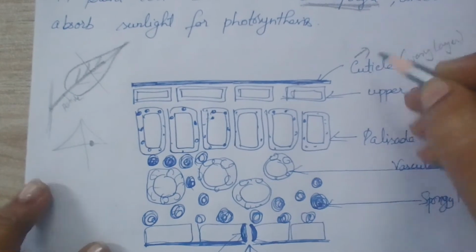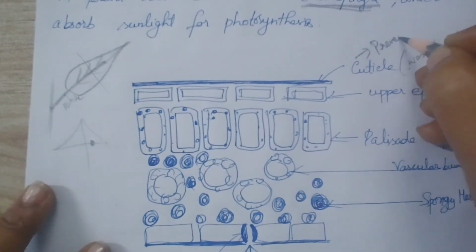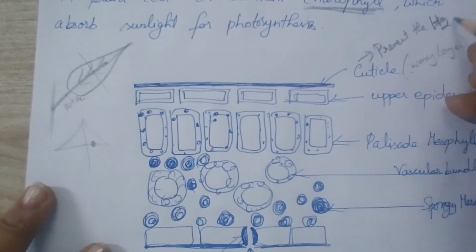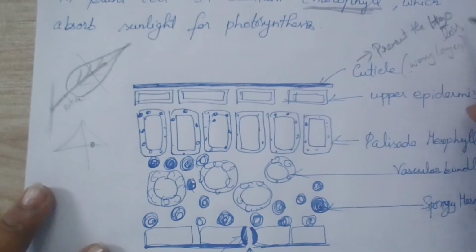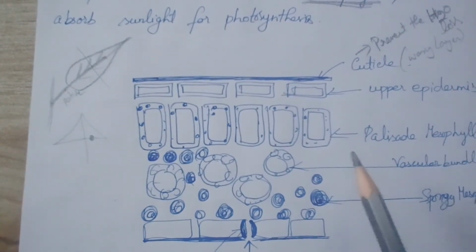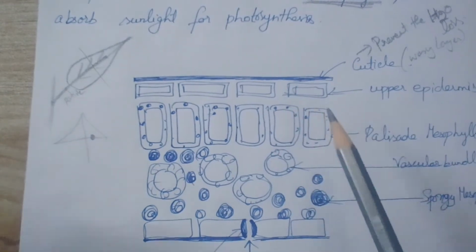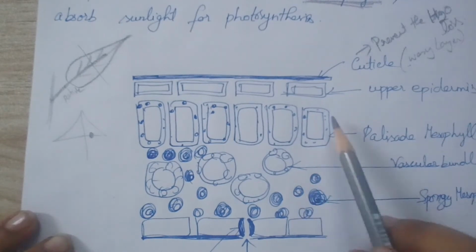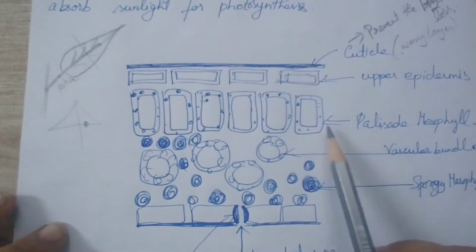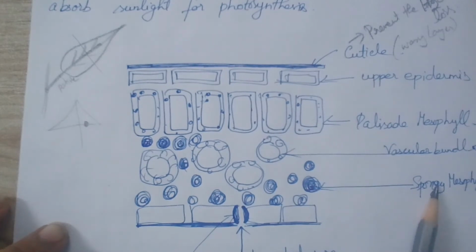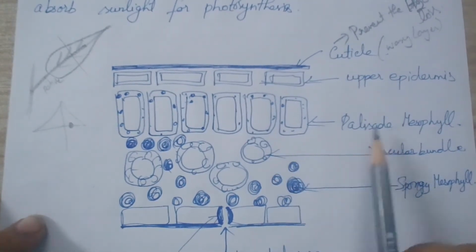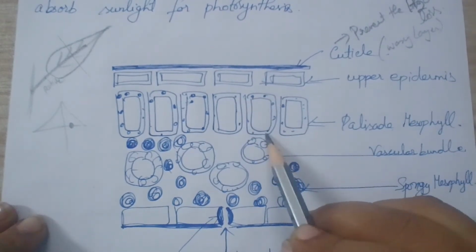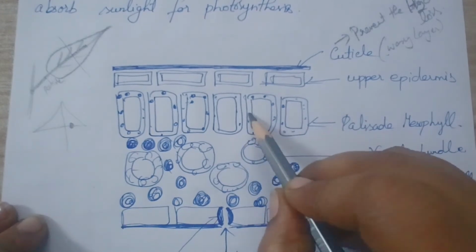What is the purpose of cuticle? To prevent the water loss. Okay, next. So this is your upper epidermis. Below that you will have a palisade tissue which contains palisade mesophyll and spongy mesophyll. Okay, this palisade mesophyll is closely packed cylindrical cells. Okay, this is very important. Here only the chloroplast is there.